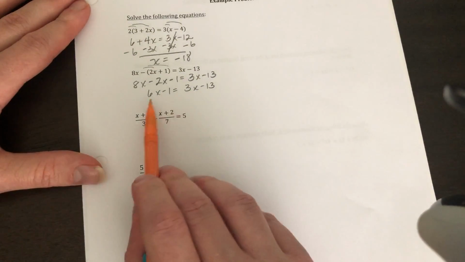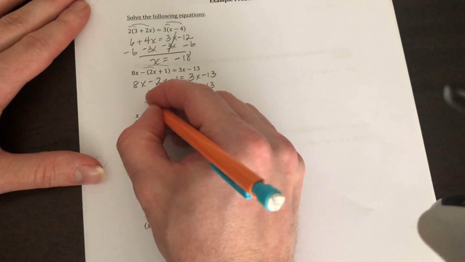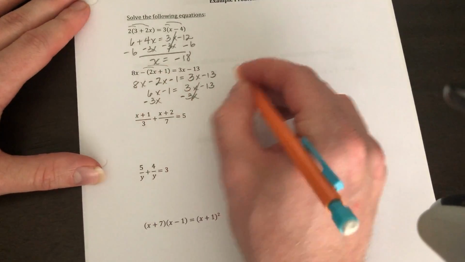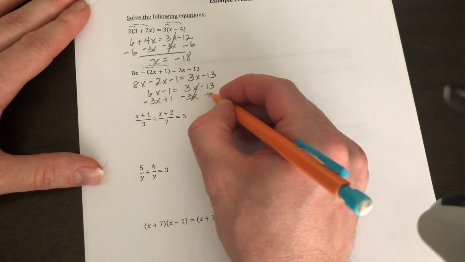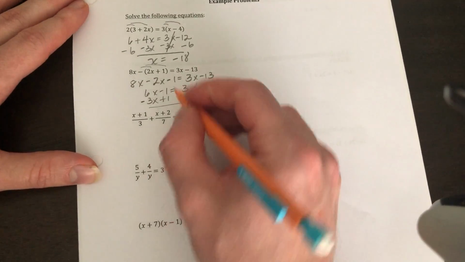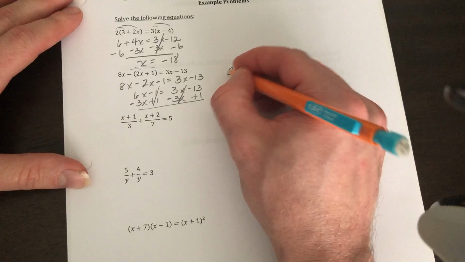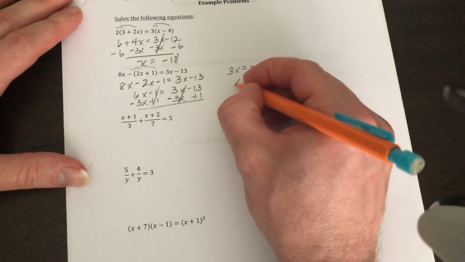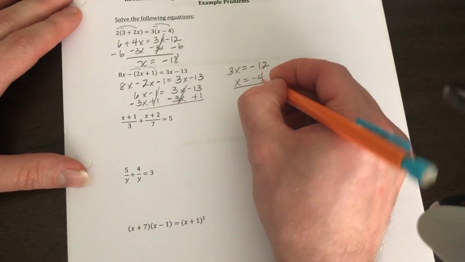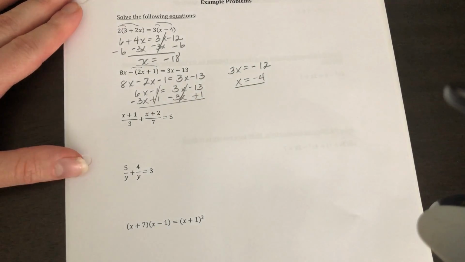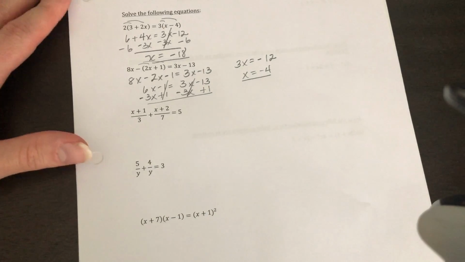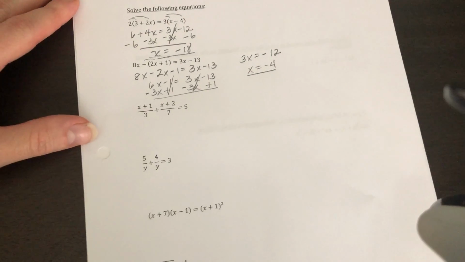I'm going to move the 3x to this side, and I'm going to move the 1 over here. So I get 3x is equal to negative 12, and x is equal to negative 4. So make sure you're doing this without a calculator. That's the whole purpose of this, is to get you better at this stuff without using a calculator.